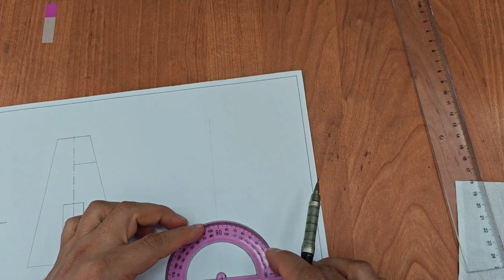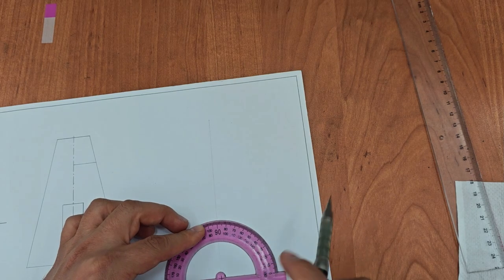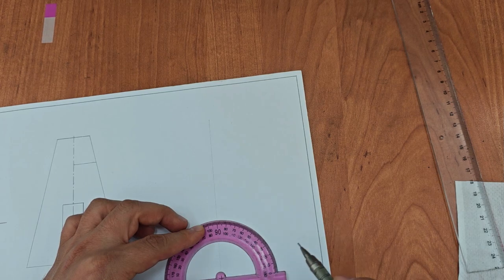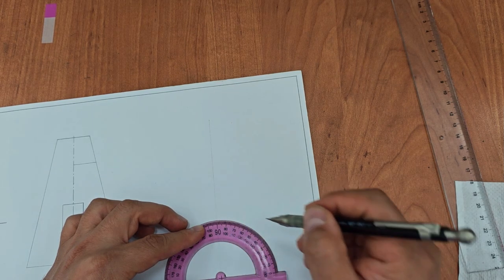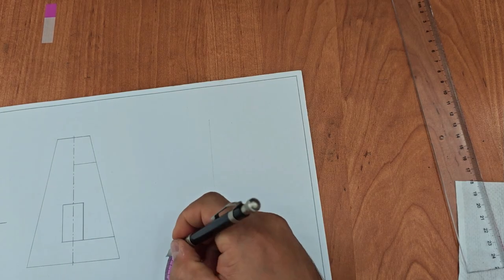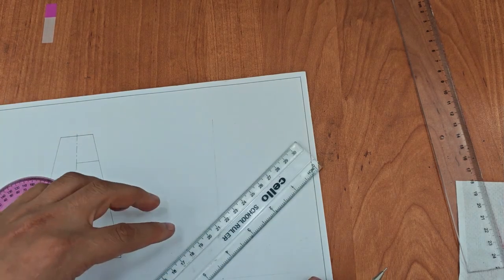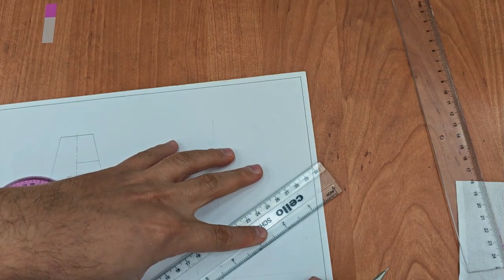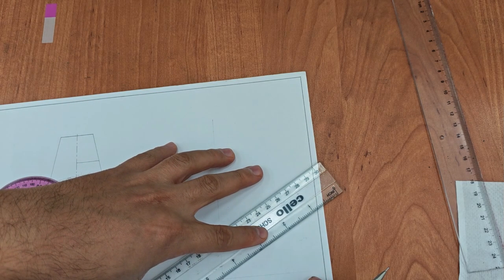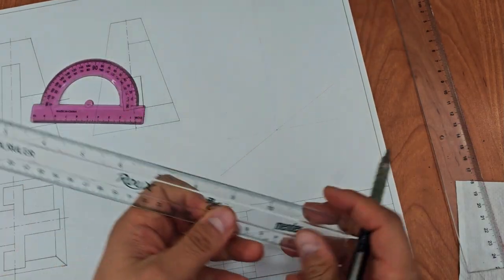Just put here a protractor. So try to put the point in this plus, and then that should show a 90. So just measure then 30 degree from here and 30 degree from the another side, and put the mark. Then connect these lines with a very thin line, like this way, and then connect another side.